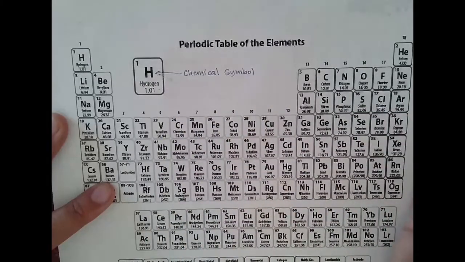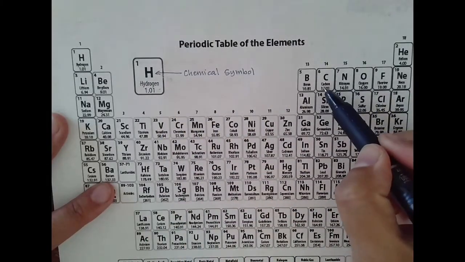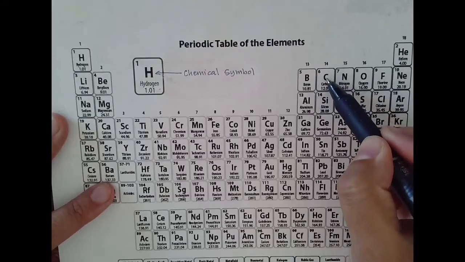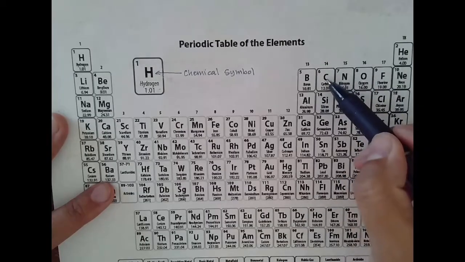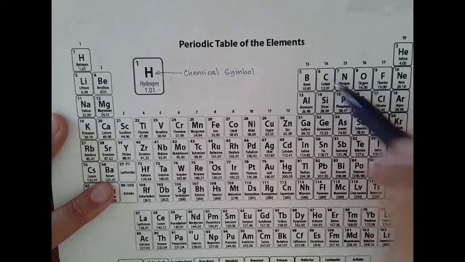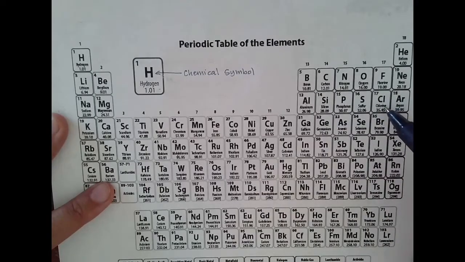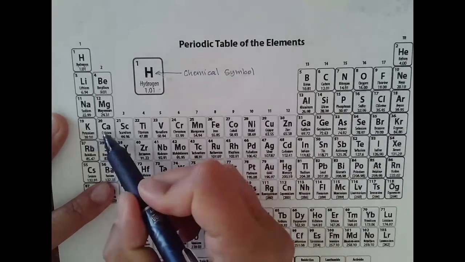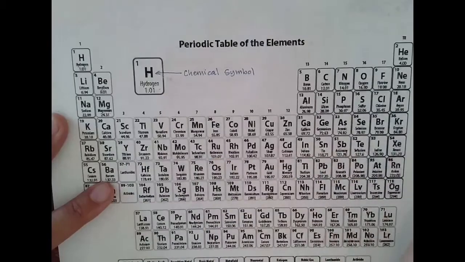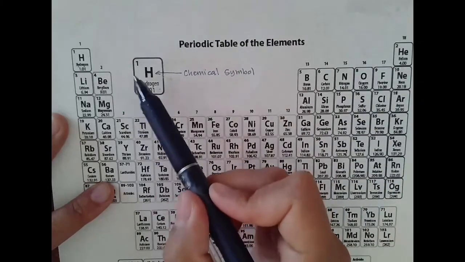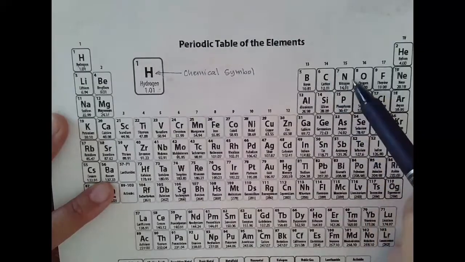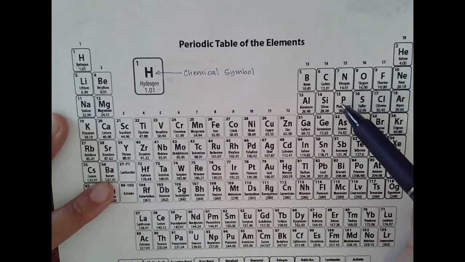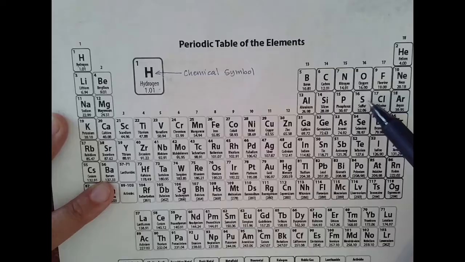But because there are a lot of elements that start with, say, a C, you can't use C for all of them. So for example, carbon starts with a C, that gets the C. Chlorine gets a Cl. Calcium is Ca. So you are not going to need to memorize these. You'll have a periodic table available, but the main elements that we're going to be looking at are hydrogen, carbon, nitrogen, oxygen, phosphorus, and sulfur.